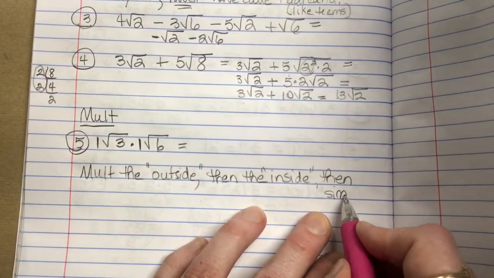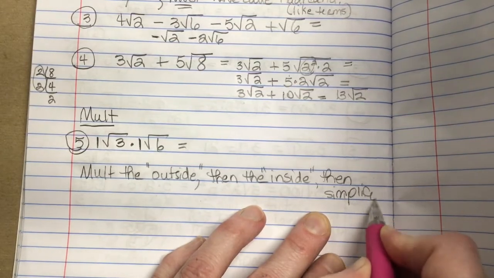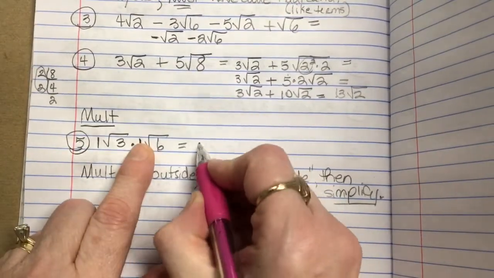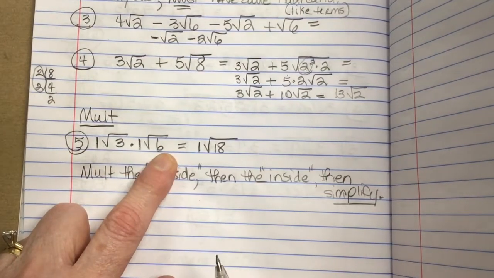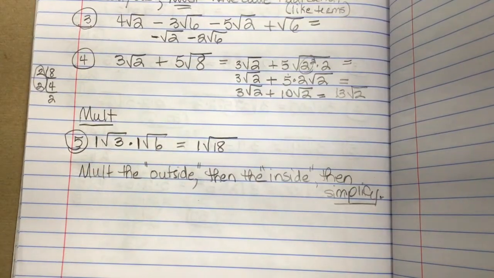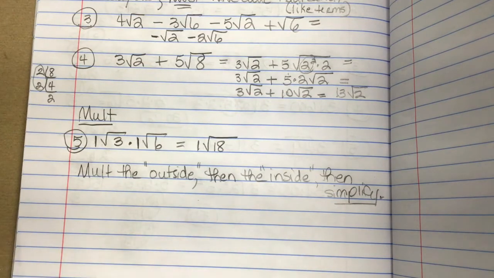Let me slide up there. 1 times 1 is 1. Square root of 3 times square root of 6 is square root of 18. They do have to be the same root. Square root times square root, at least in this format.